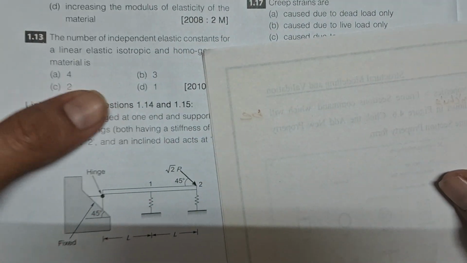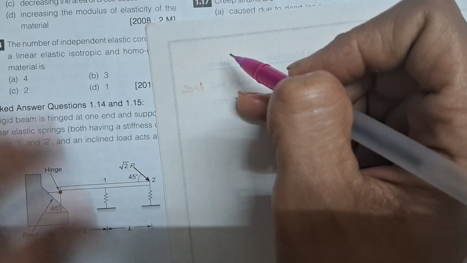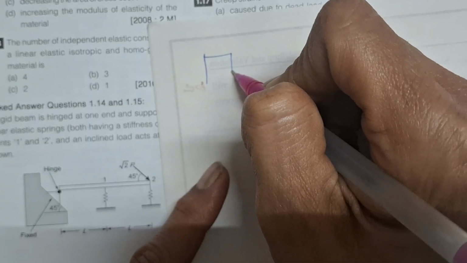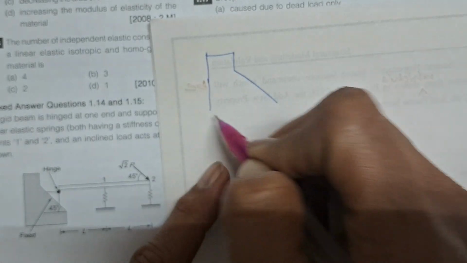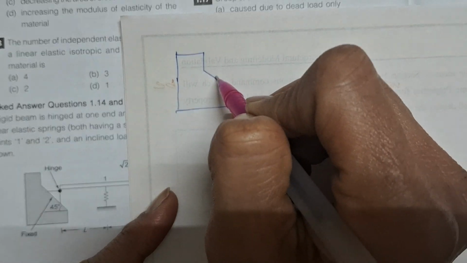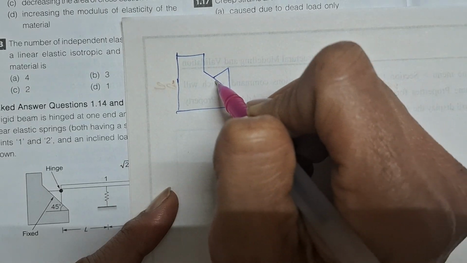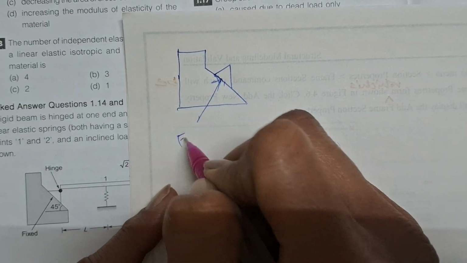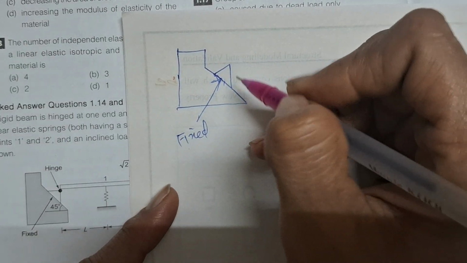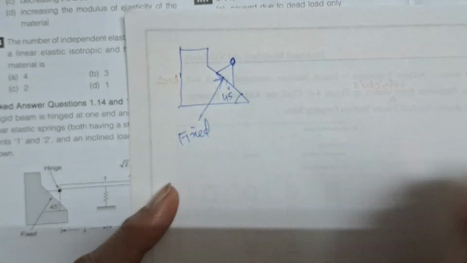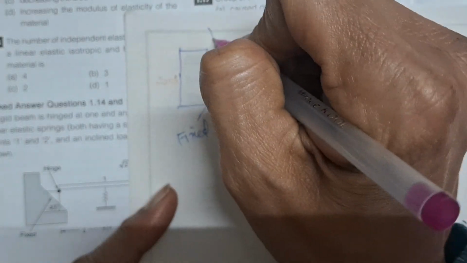Okay, so here you can see this is one support. Now this side is fixed, they have given it is fixed, and this angle is 45 degree. Now this is a hinge, this is your hinge.